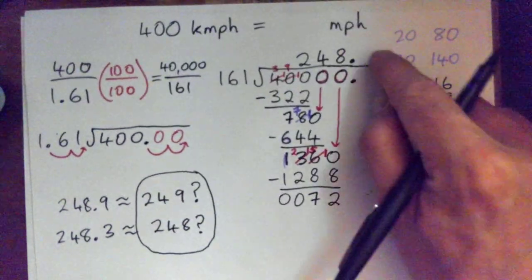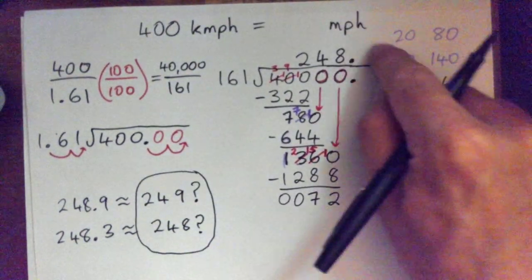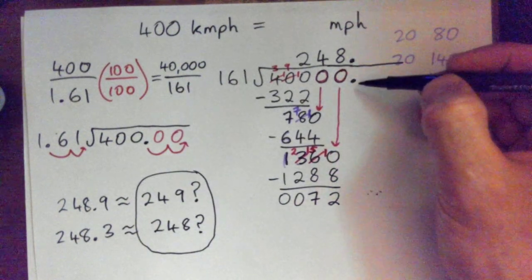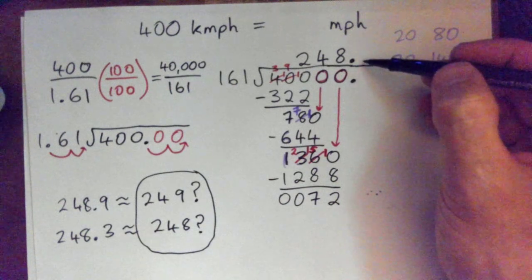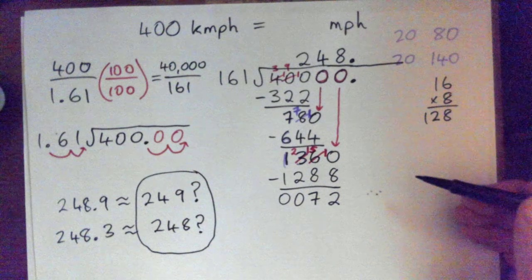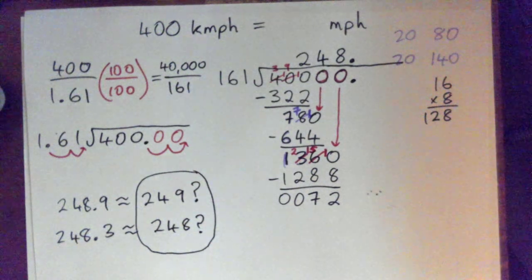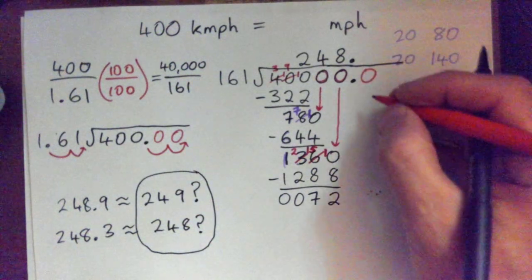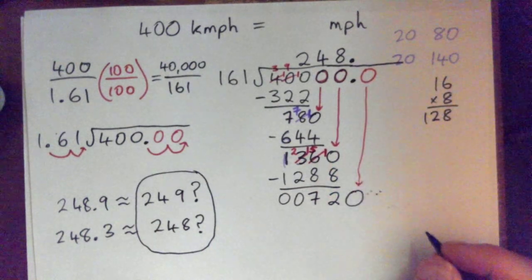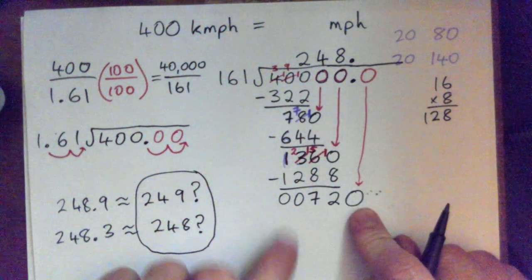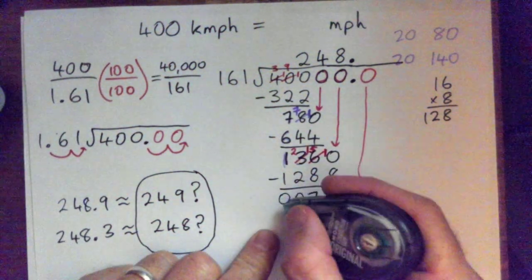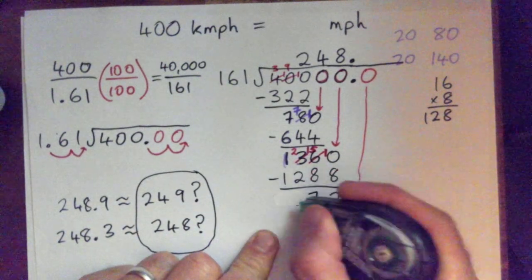And so that's why we have to go one more spot to figure out what this digit is. We just need to know, is it 4 or less, or is it 5 or more? Like, what is this digit? And then we'll be able to round, right? So we got to bring down another 0. And that's 720, right? So it's 161 into 720. I'll take these zeros off the front. We don't need them, and they're confusing. Here we go.